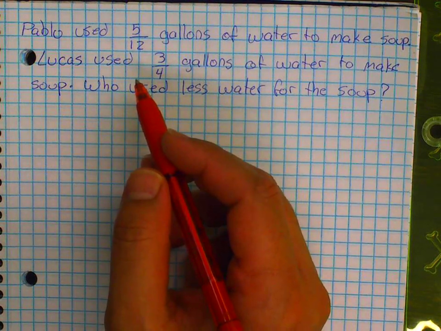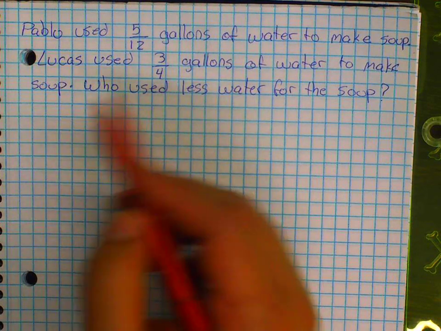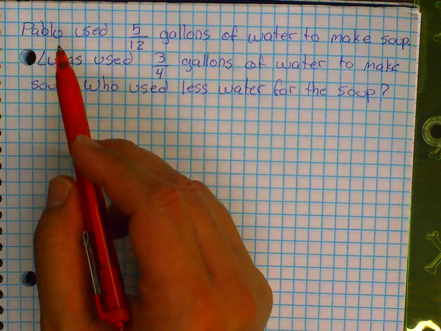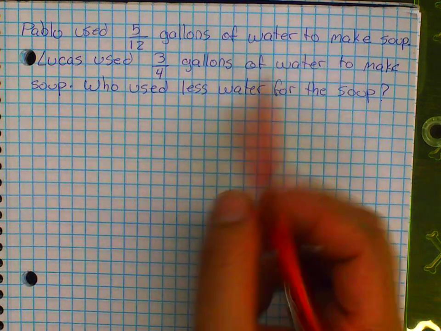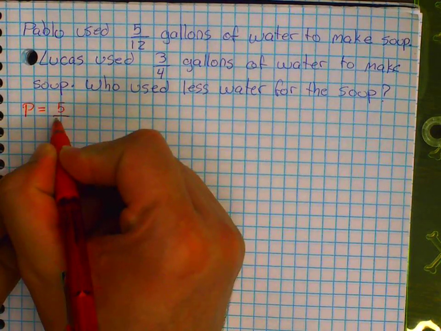Using models, the first thing we're going to do is read our problem, get our information out, and build our model. Dice, Pablo used 5/12 gallons of water to make soup. Okay, so I know that Pablo used 5/12 gallons of water.